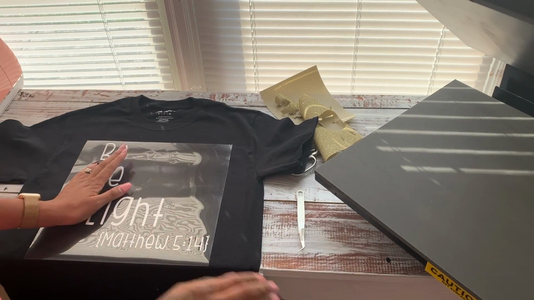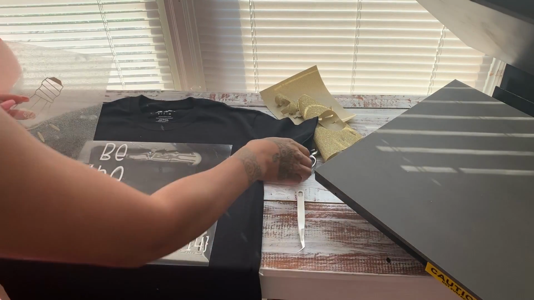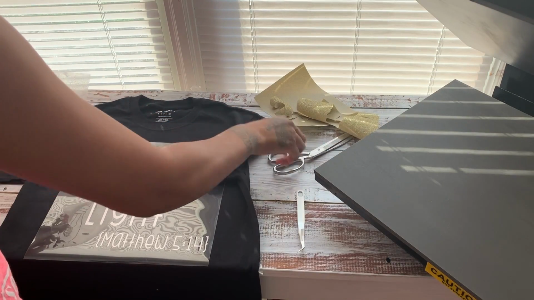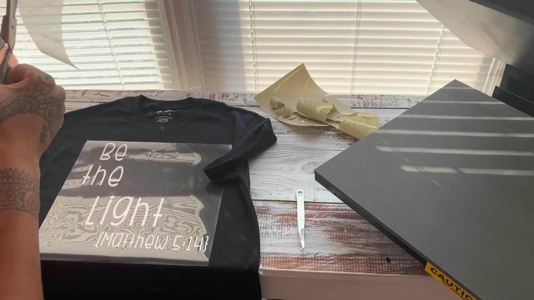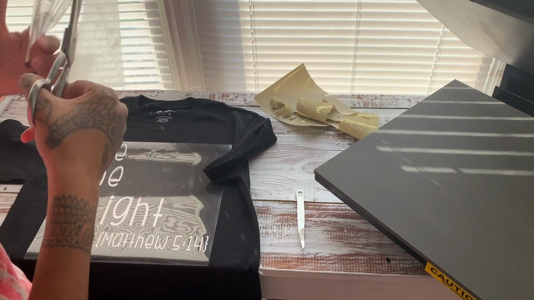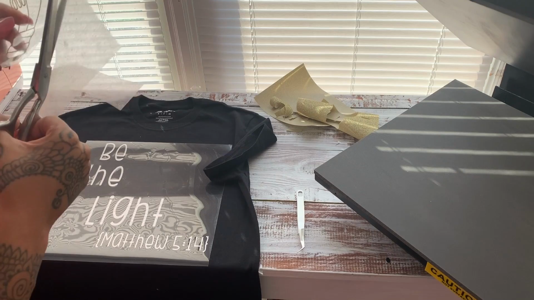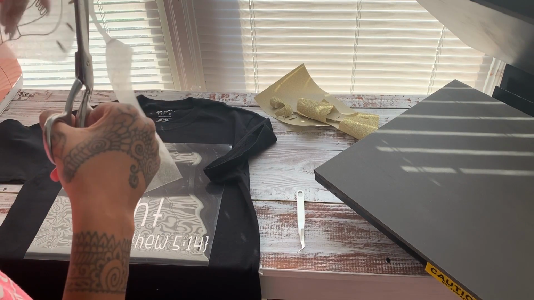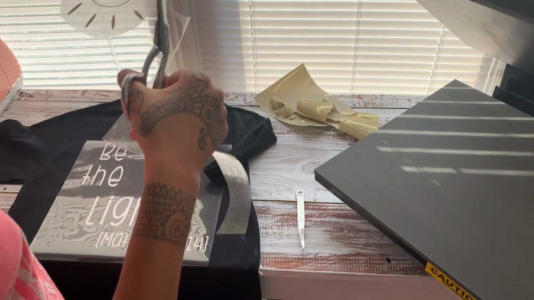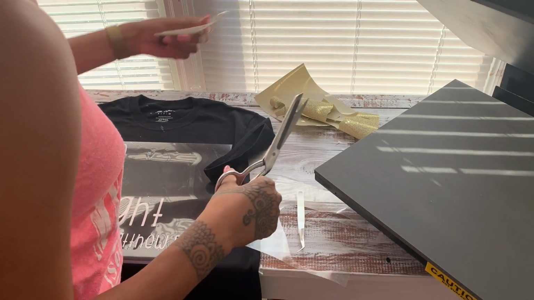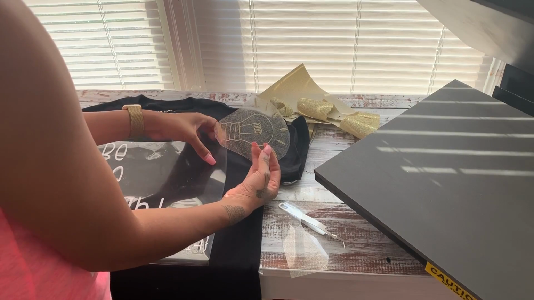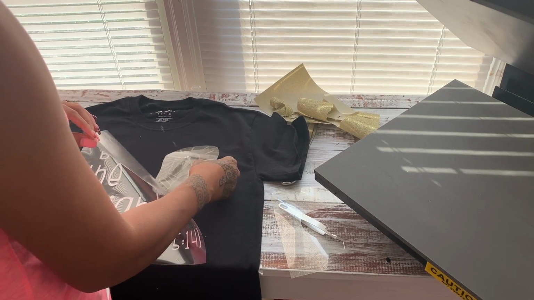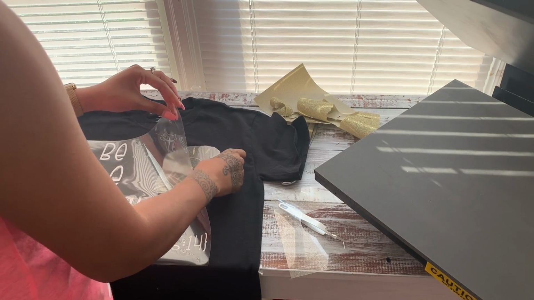All right, so I think I can fit my light bulb in here, so I can do one press instead of two. Now you can't always do this, because if the plastic around happens to be under your other letters, then you can't.